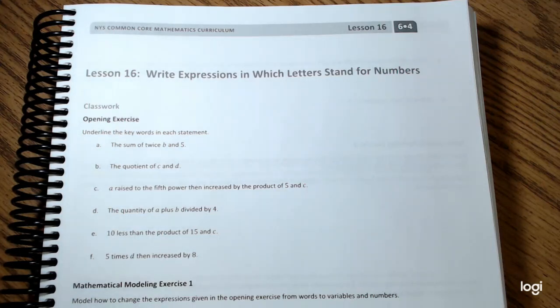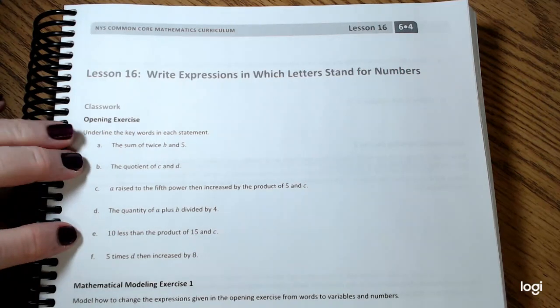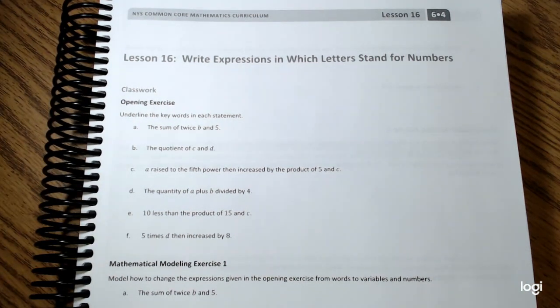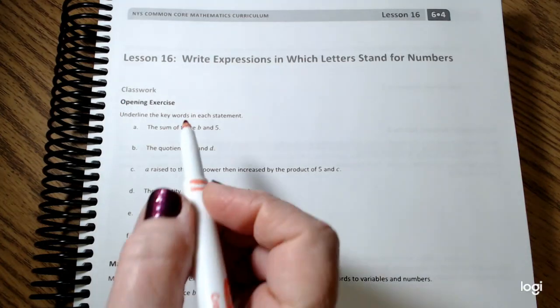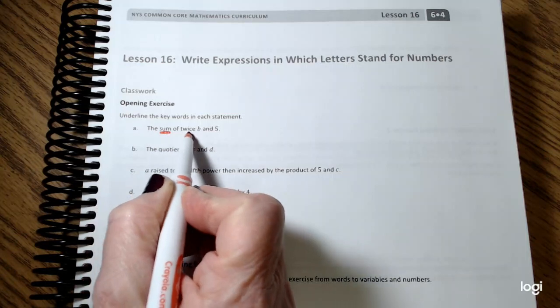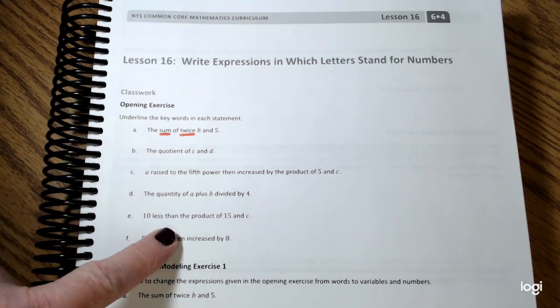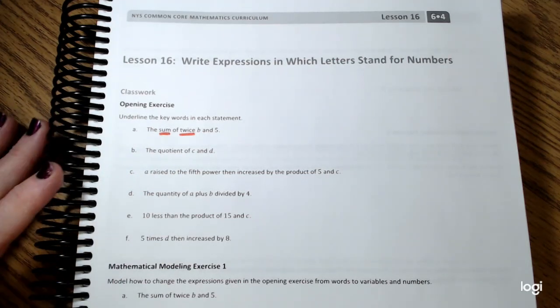What I would like for you to do is look at these letters here, A through F, and underline the key words in each statement. What I mean by key words is, for example, "some" and "twice." I want you to think of the words that help us know whether we're going to add, subtract, multiply, or divide. See if you can go ahead and underline some of the key words, and let's check to see how you did.